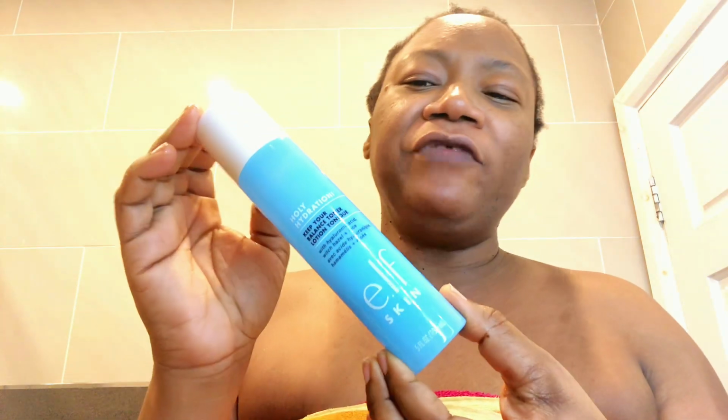Alright, so the next step will be the application of your toner. I have a toner here by Health, and it's been serving me. It's called the Only Hydration toner. It contains hyaluronic acid, ceramides, and so on. Hyaluronic acid is very great in helping your skin to attract moisture and hold on to moisture, which is very great for plumping the skin and overall youthful skin. That's what hyaluronic acid does.